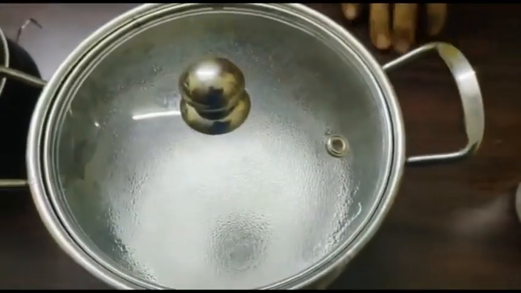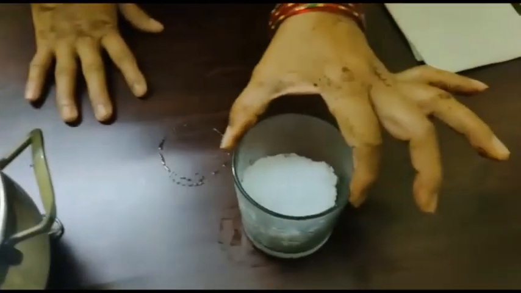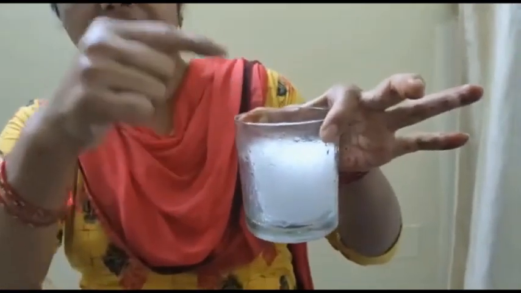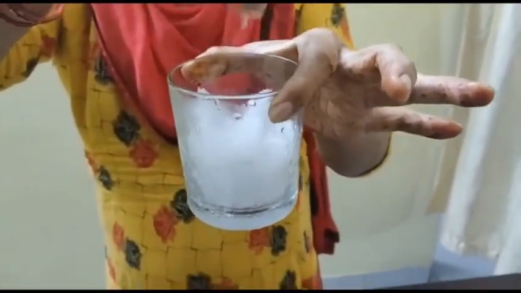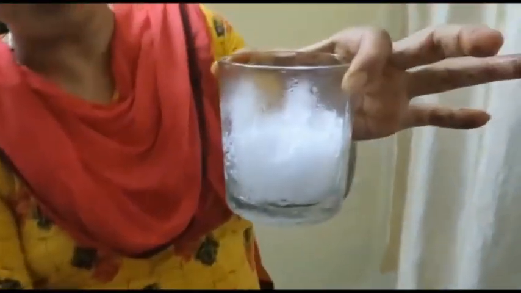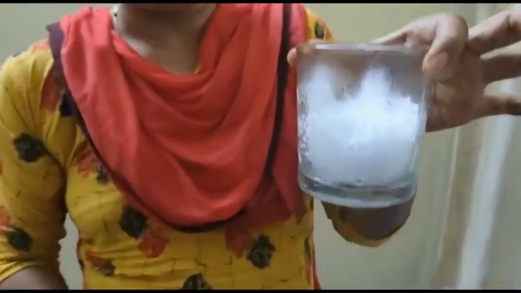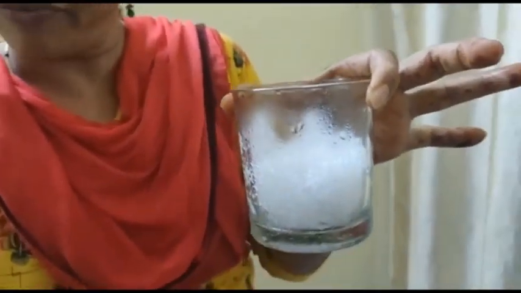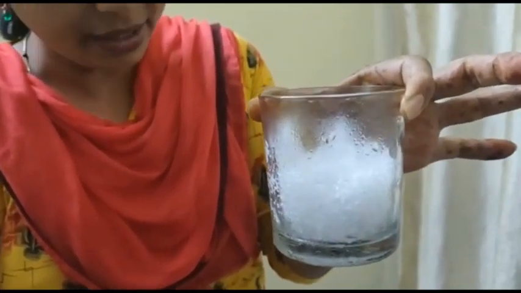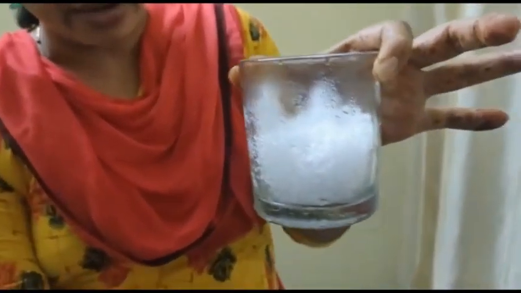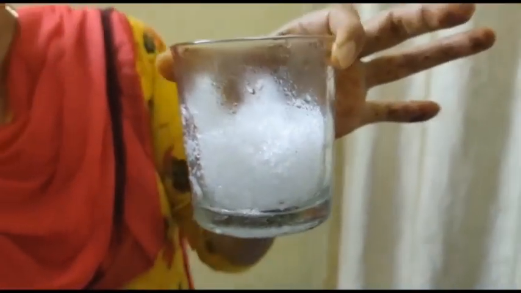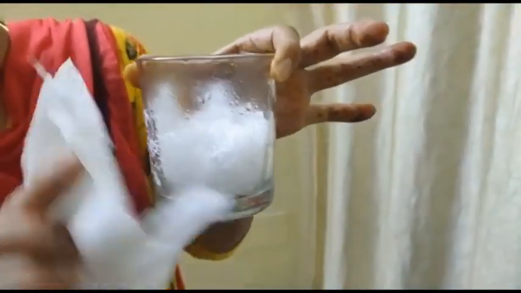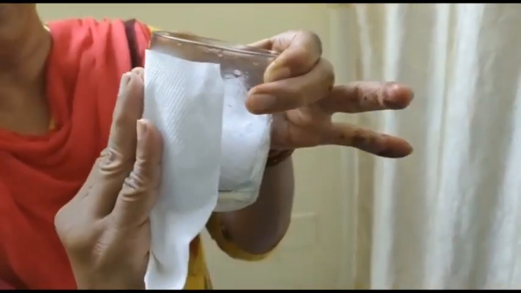Now let us move to the second one. Children, here I took one glass. In that I filled ice, right? There is chilled water and ice. Now, as I told, around us what is there? Air. Can we see the water vapor? No, but we want to prove that water vapor is present in the air. So I am taking a dry tissue paper and I am going to wipe it around the glass. You can see, 5 minutes.